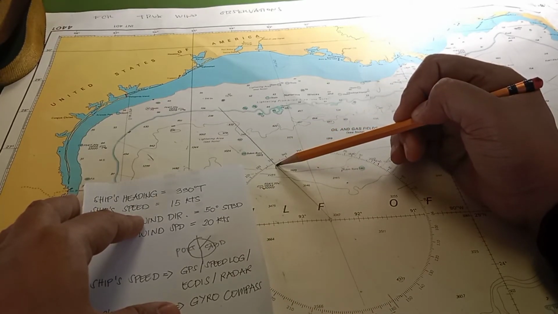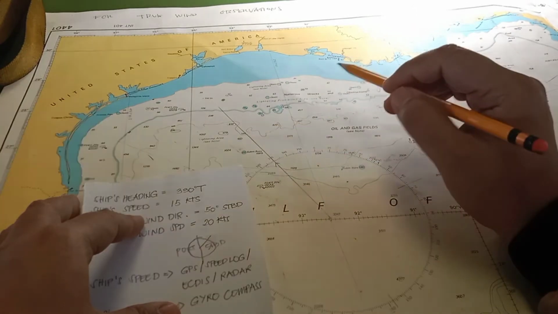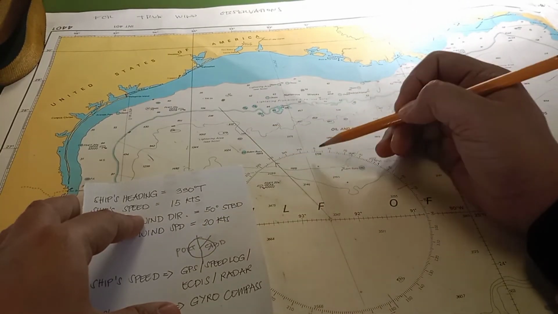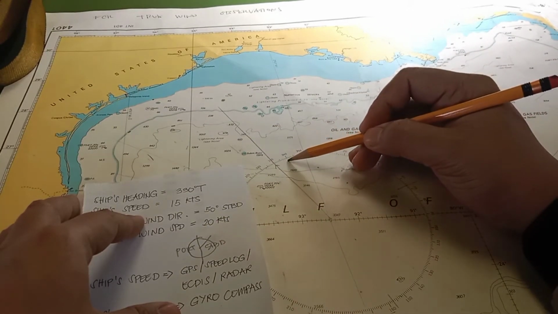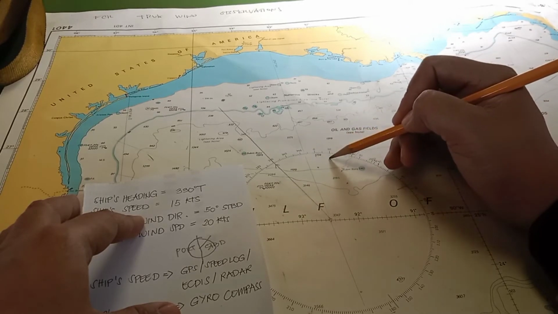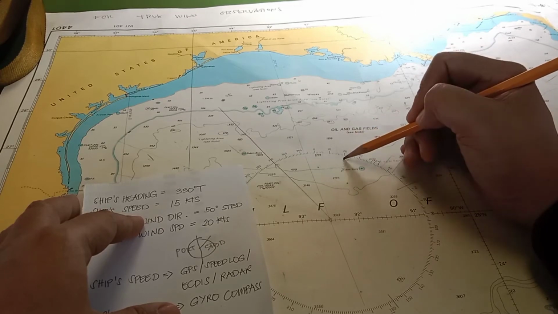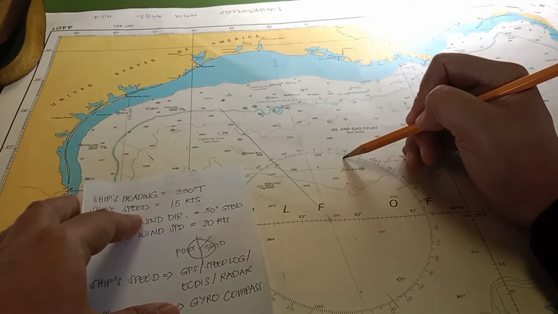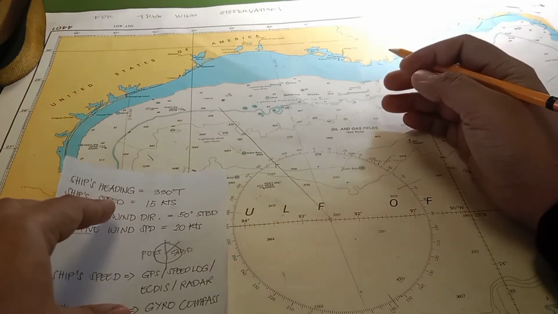So we are going to have 50 degrees on the starboard side, which means that we are going to add. So 15 degrees. So this is 10, 340, 350, then 0. So this is another 10, and then 10. So that is already 40. And then 20, that is 50 degrees already.